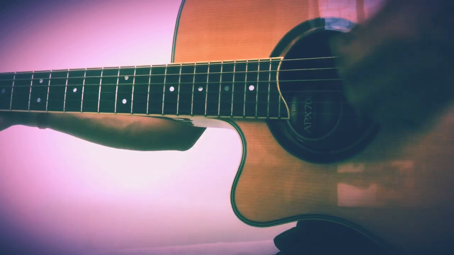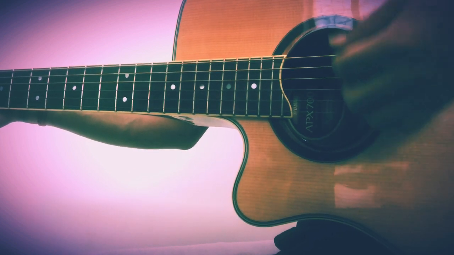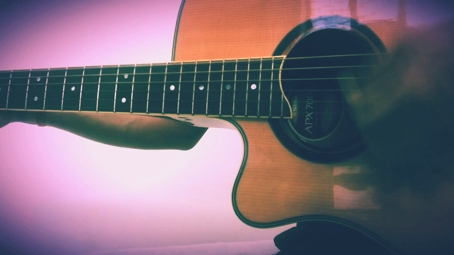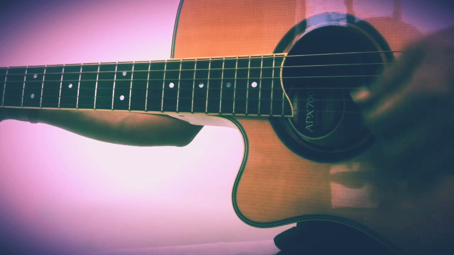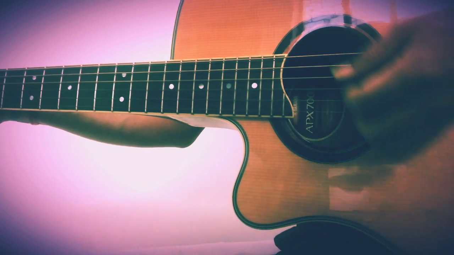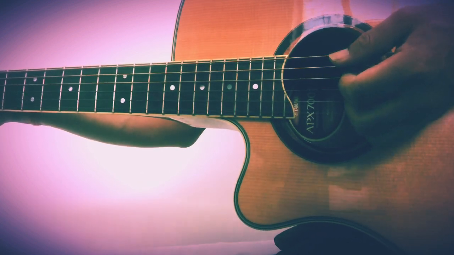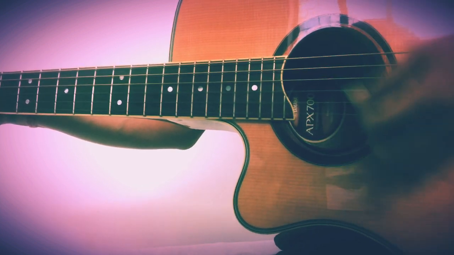Down, up, down, down, up, down. That's how you strike, or you can strike it as down, down, down, down, down, down. Count it as 1 2 and 3, 1 2 and 3. So 1 2 and 3 is one bar. If I were to play two bars, 1 2 and 3, 1 2 and 3 is two bars.